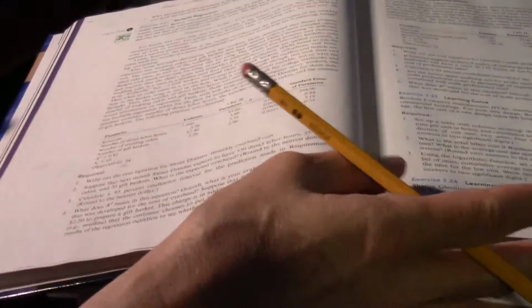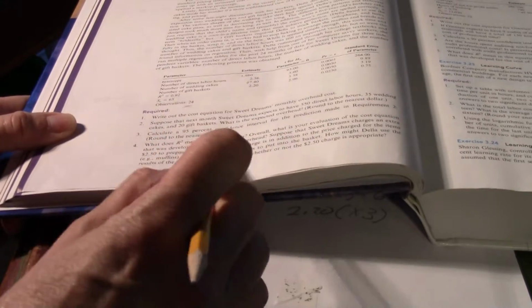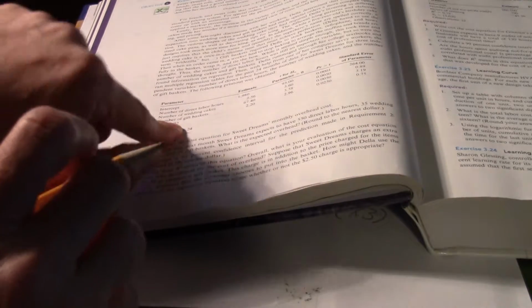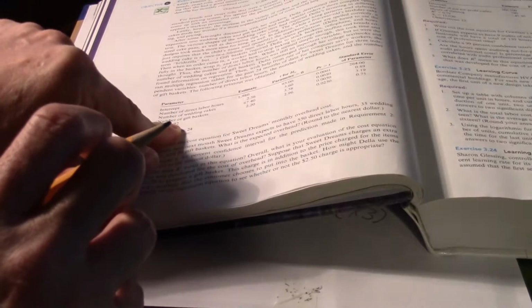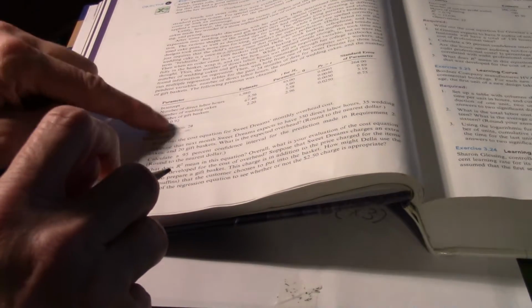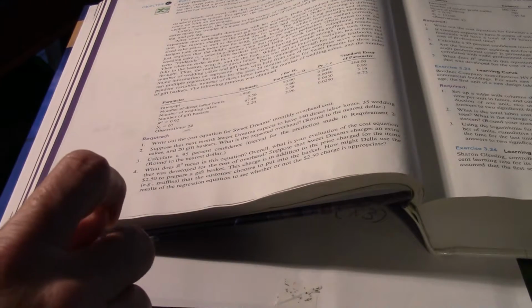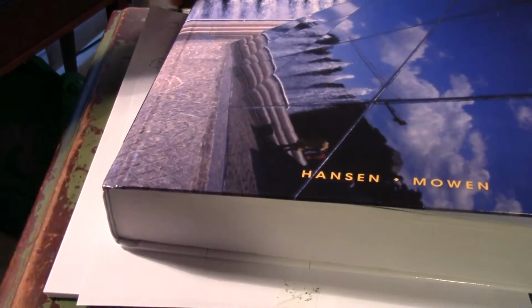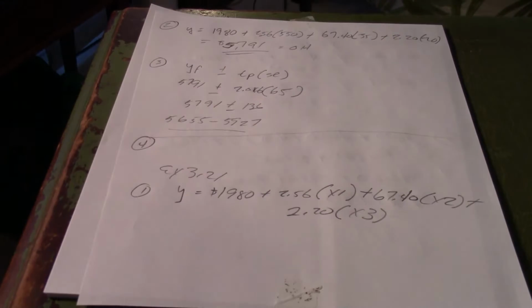And finally, 4, what does R square mean? Okay, so let's look at R square, 92%. So this is telling us that overall, this model is a good fit. It's pretty good, 92%. This model explains 92% of the variation in overhead costs, right? So that's pretty good. It's a good fit. We can be highly confident that we can predict our overhead.